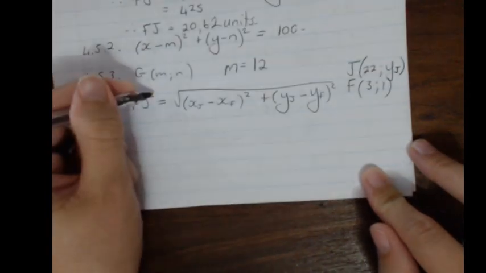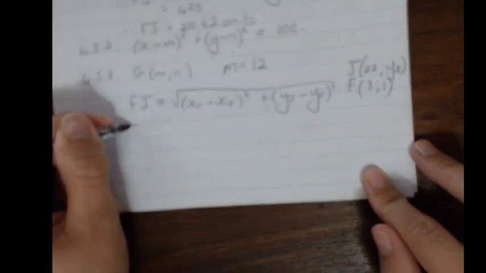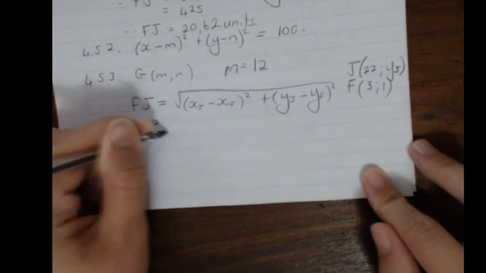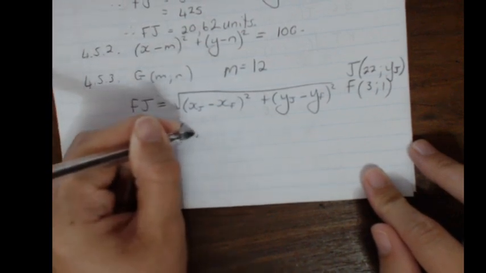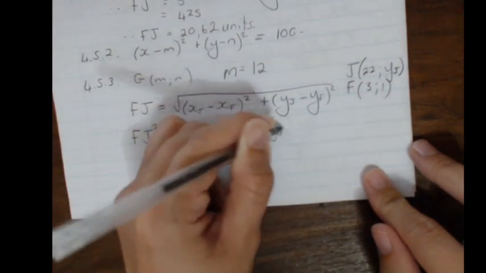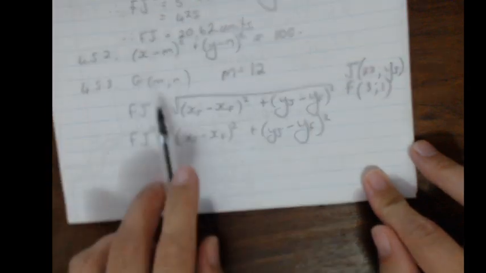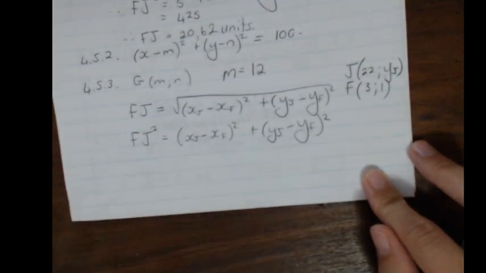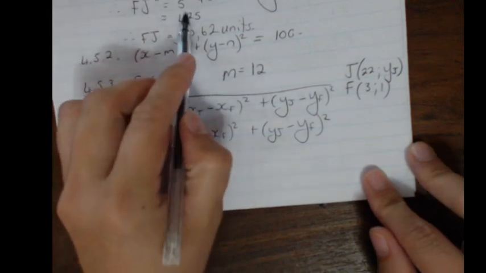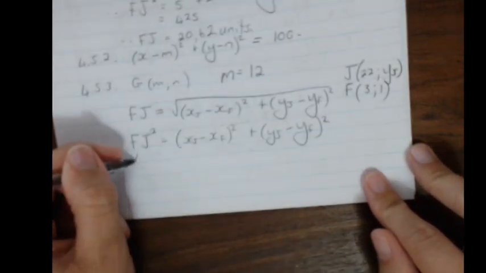So if I square this again by taking away that square root, FJ squared is going to be xJ minus xF squared plus yJ minus yF squared. If I jump the square root over on the other side, it's going to become a square. And FJ squared was 425, which is just an unrounded answer, safer to work with.